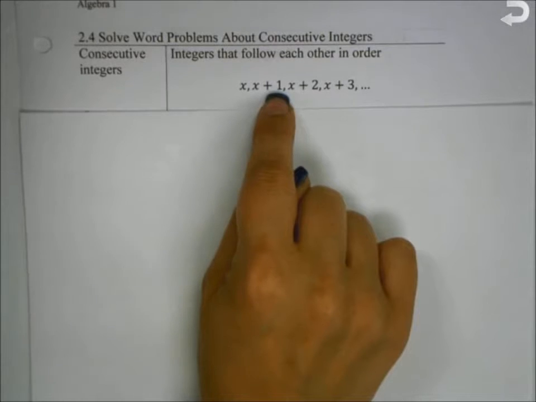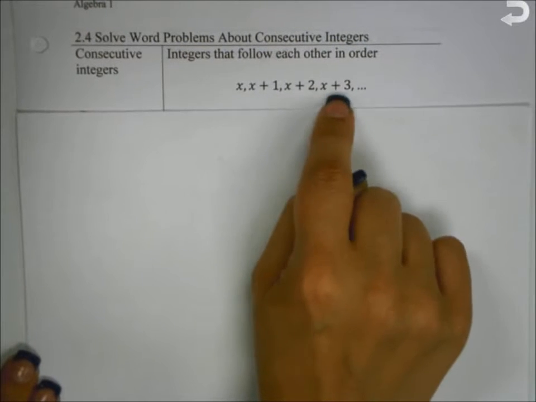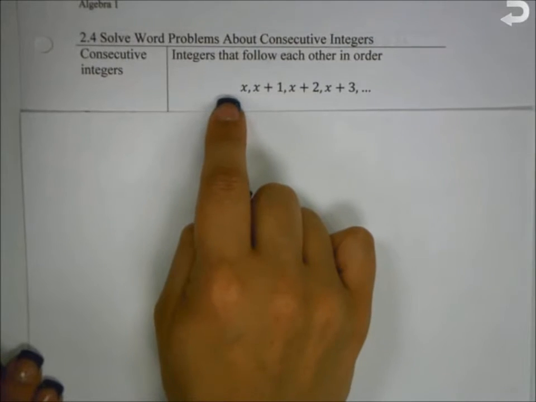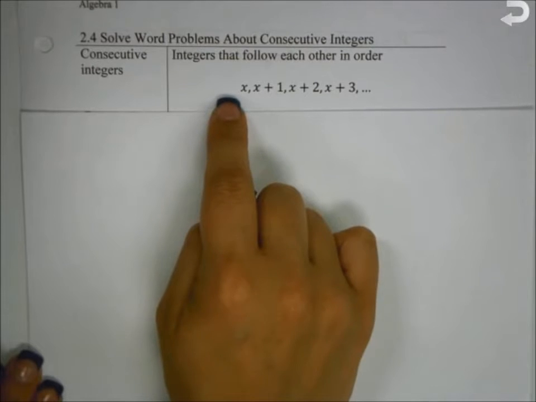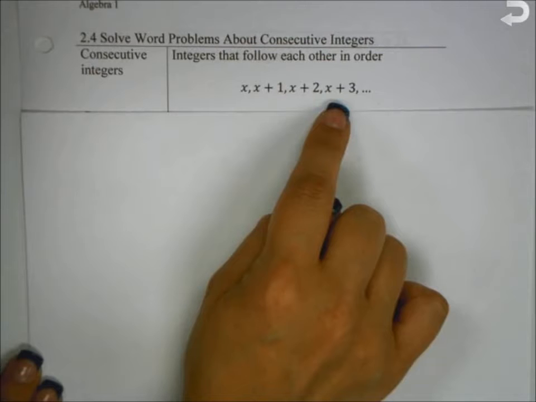If our first integer is 2, how do we get the next integer? We add 1 to it. What about the integer after that? Then we would have x plus 2. The integer after that, x plus 3, and it just goes on and on. So x is always going to be our first integer that we start with. Every consecutive integer after that, we keep adding 1. Does that make sense?